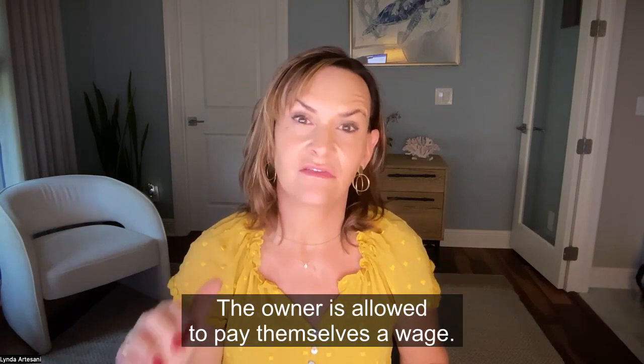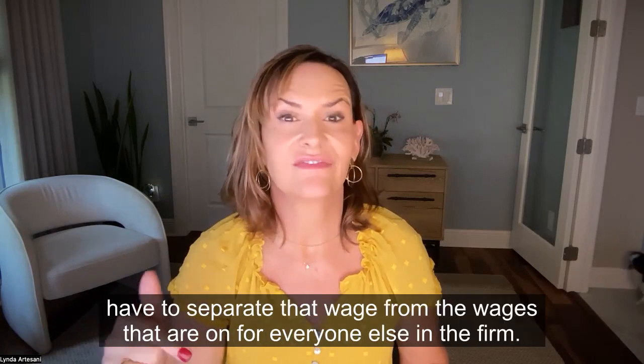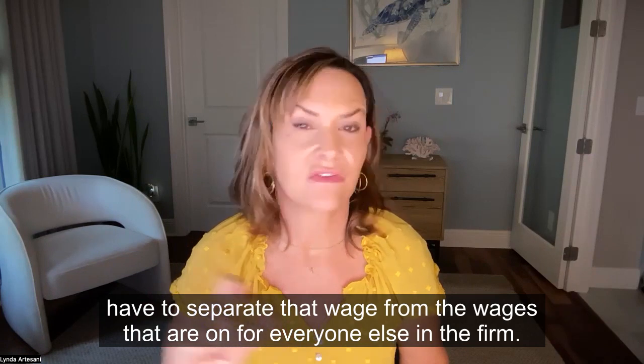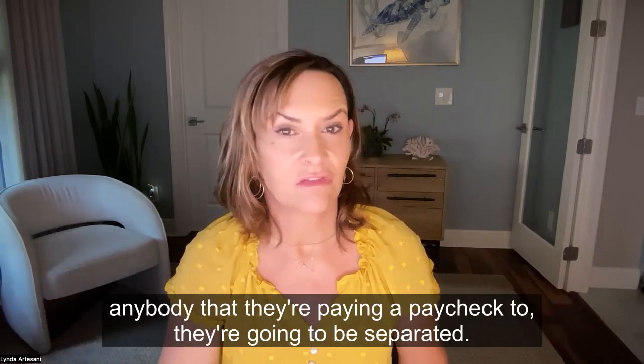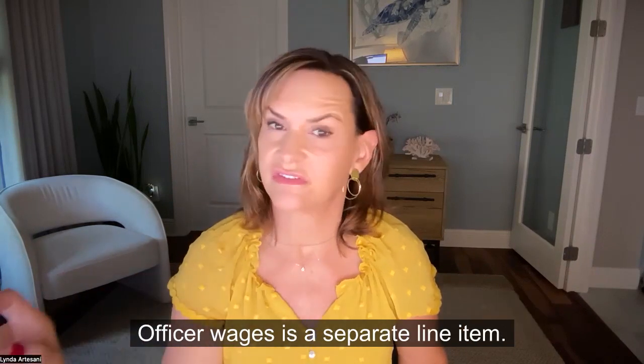The owner is allowed to pay themselves a wage. Now, the interesting part of this is you have to separate that wage from the wages for everyone else in the firm. The receptionist, the paralegal, anybody that they're paying a paycheck to, they're going to be separated. Officer wages is a separate line item.